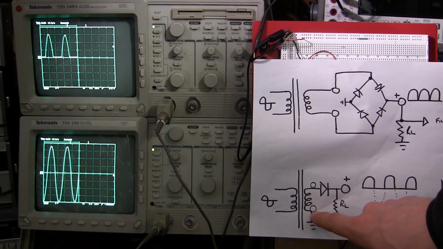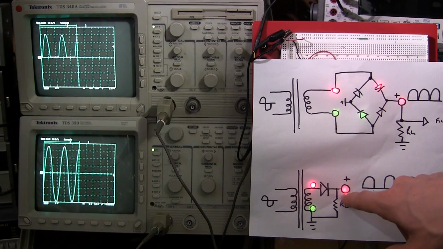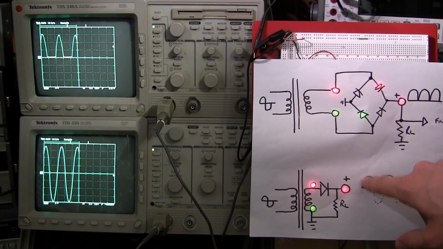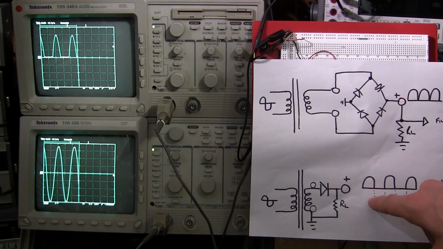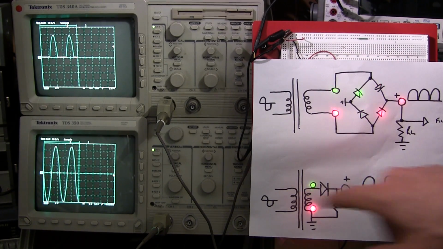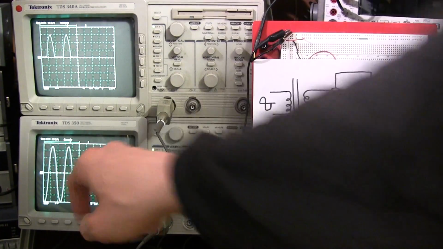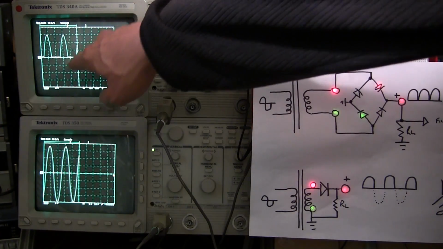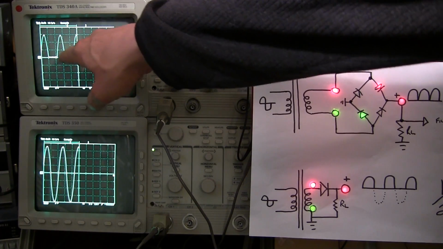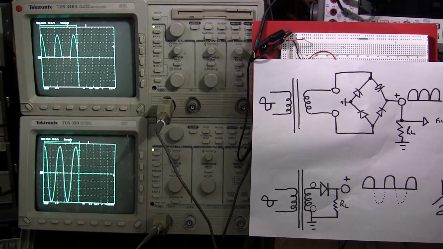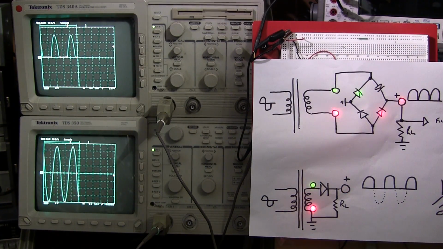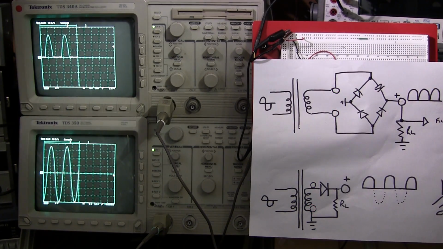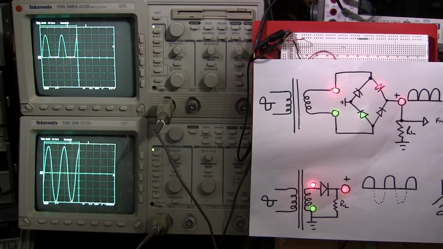Now you can see on this one here, it's only actually giving us output on half of this cycle. The other half of the cycle, it's completely off, as you can see down here. You can also notice the very large gap. That's where the negative portion of the cycle would have been. And that's the difference between full wave and half wave rectification.